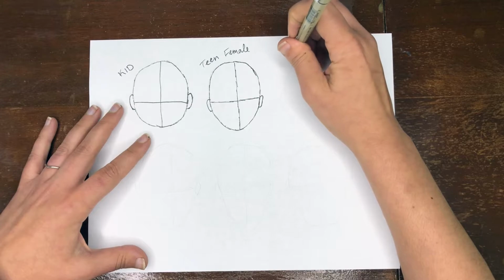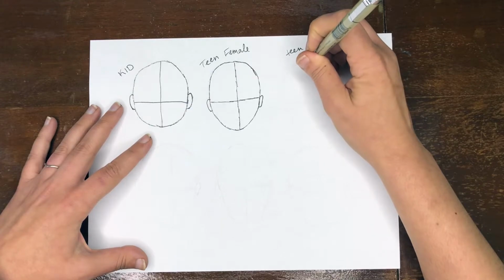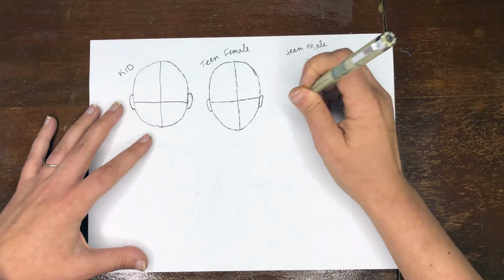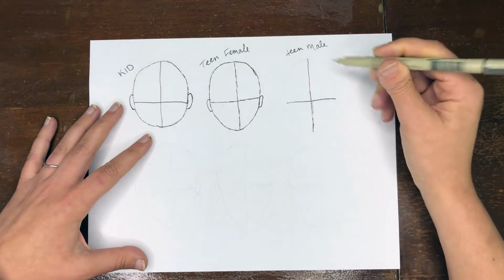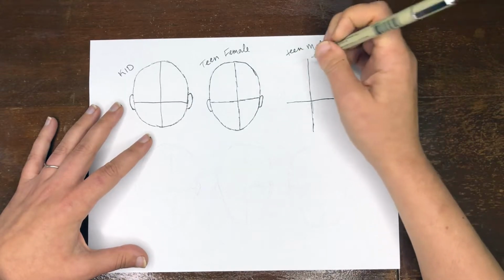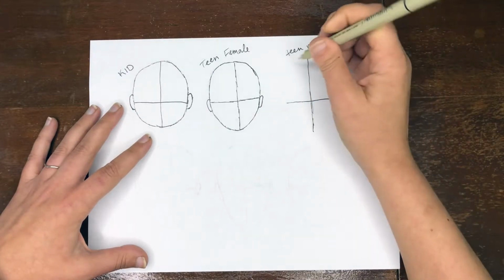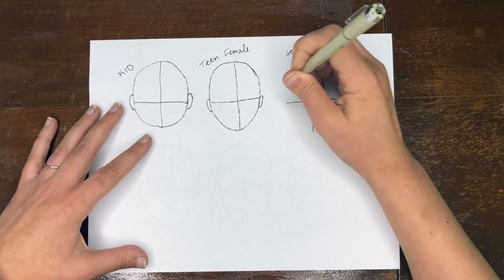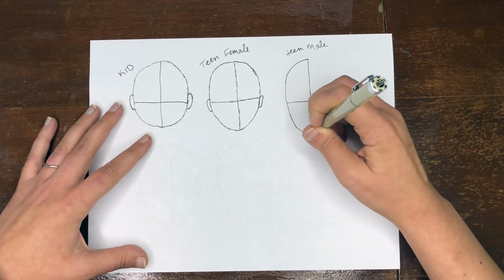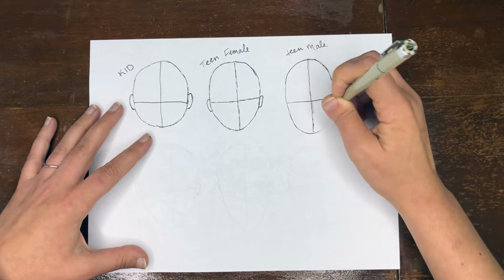Our next one is going to be a teen male. And we're going to start again with that center line. Remember, draw that lightly so it can be erased. And still we have that center bar a little low compared to where we normally put it, halfway. The main difference between the male and the female is we're going to have a little bit of a rounder face and bigger ears. And again, this doesn't always have to be true to form. You can have any gender with any size ears.